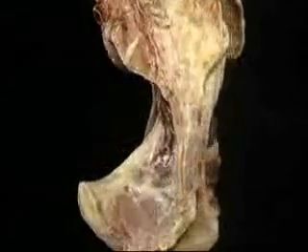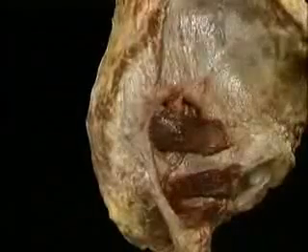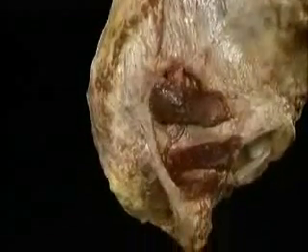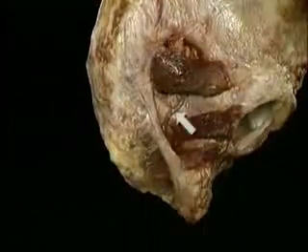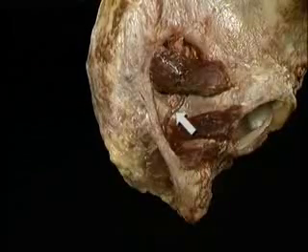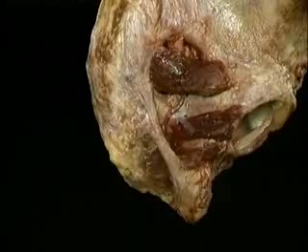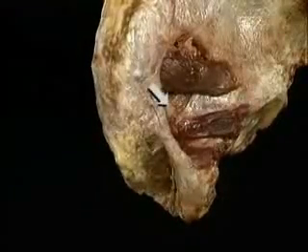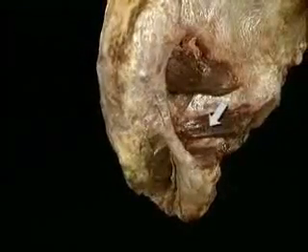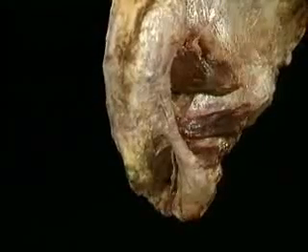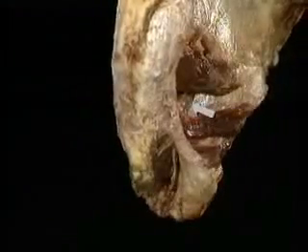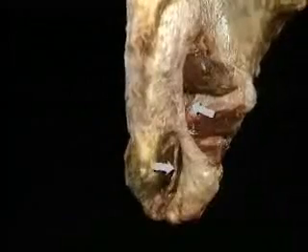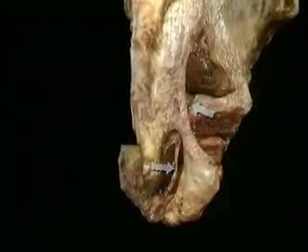To follow its course, we'll go round to the back. The gluteal vessels and the sciatic nerve have been removed. Here's the internal pudendal artery, emerging below piriformis. It passes behind the sacrospinous ligament, which is here, and behind this small muscle, the superior gemellus. The internal pudendal artery runs downwards and forwards along the medial aspect of obturator internus.